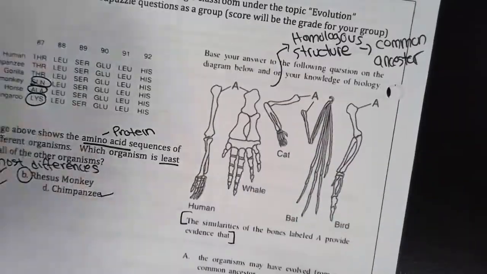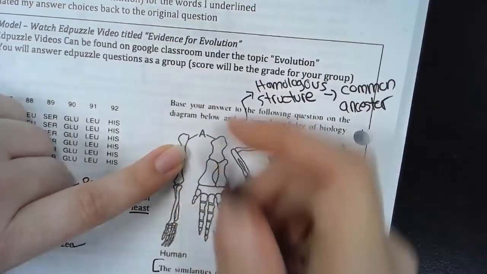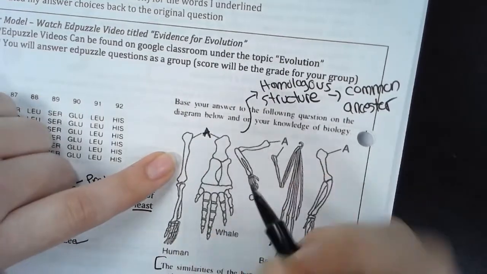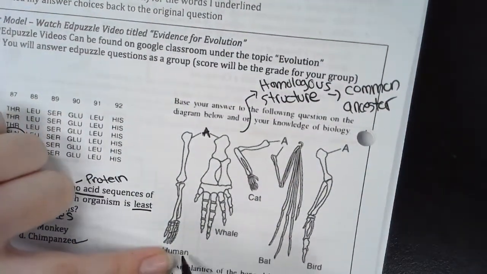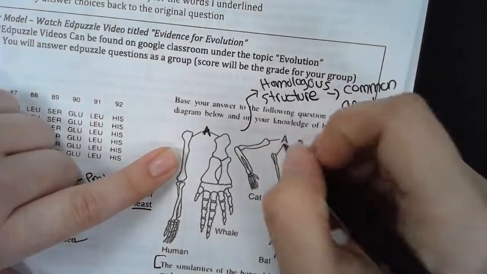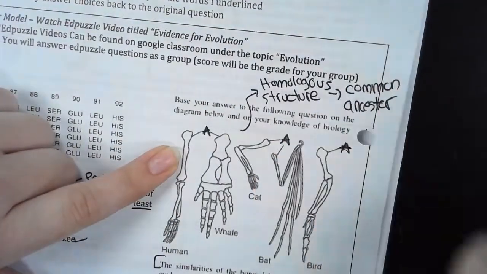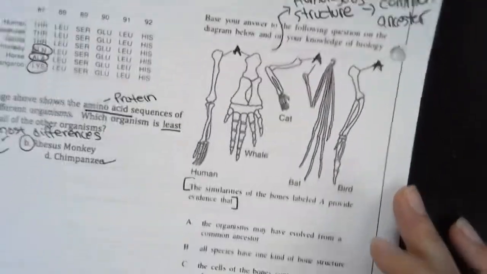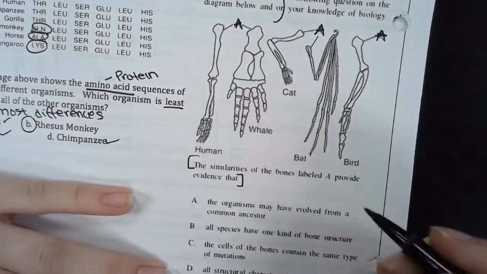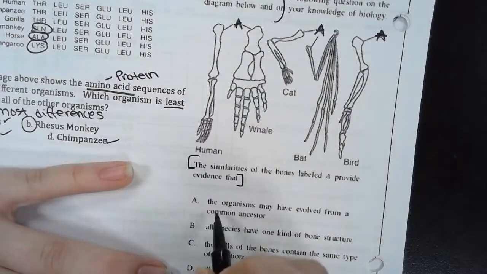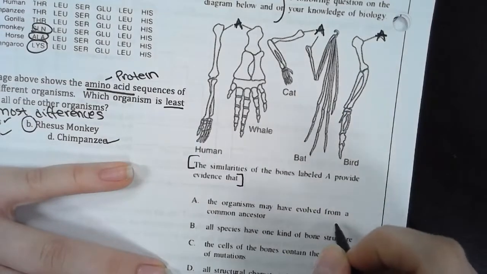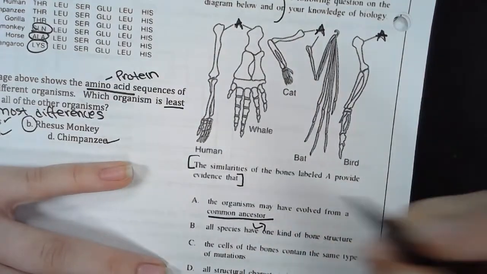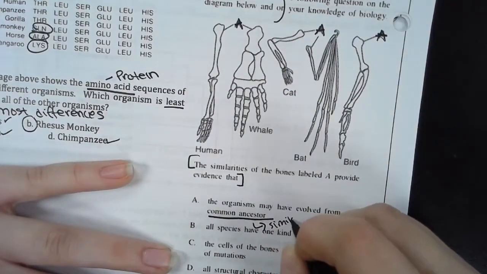All right. I can see that here also in my diagram, that structure A is pointing to a similar structure that is happening in each of these different organisms: humans, whales, cats, bats, and birds. They all have structure A, which tells me that all 5 of these species evolved from a common ancestor. All right, let's go through my answer choices. The organisms that may have evolved from a common ancestor. I see that word common ancestor. Common ancestor means like similar ancestor.